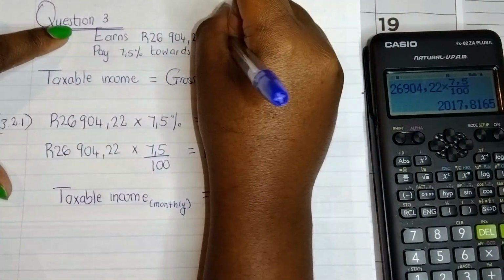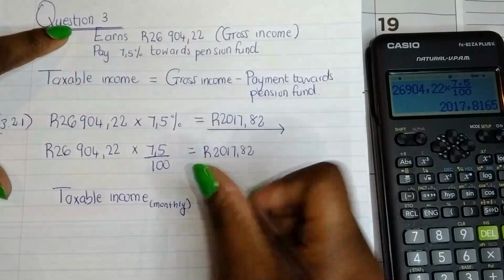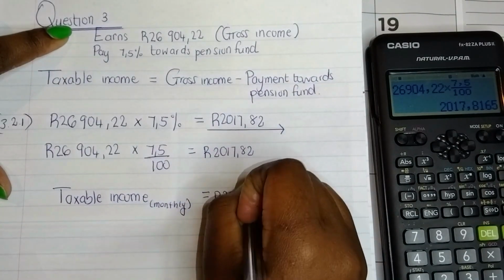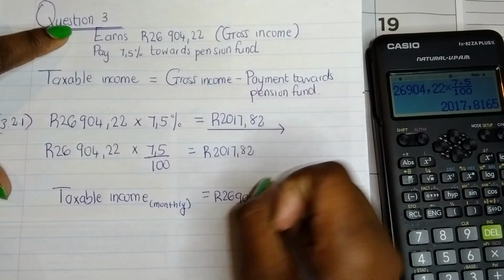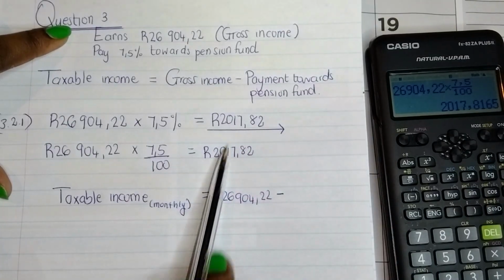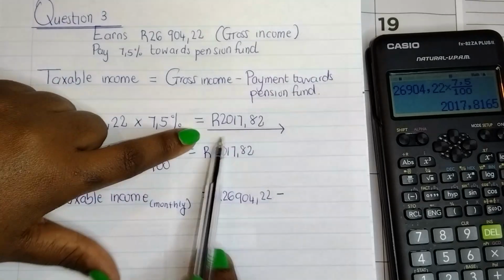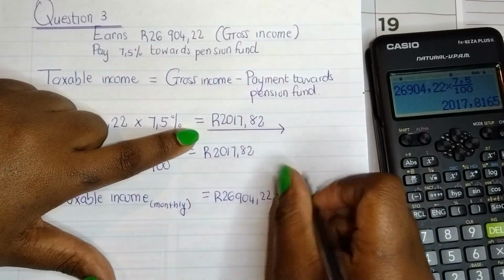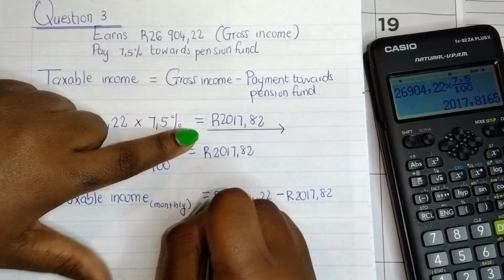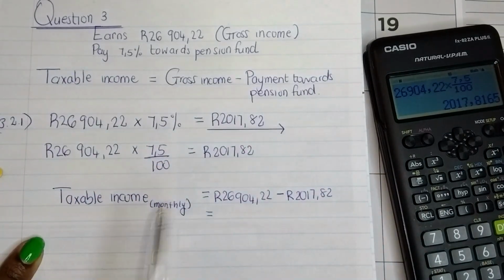This is her gross income, which is 26,904 rand and 22 cents, minus the payment that she makes towards her pension fund, 2,017 rand and 82 cents, to get the taxable income.